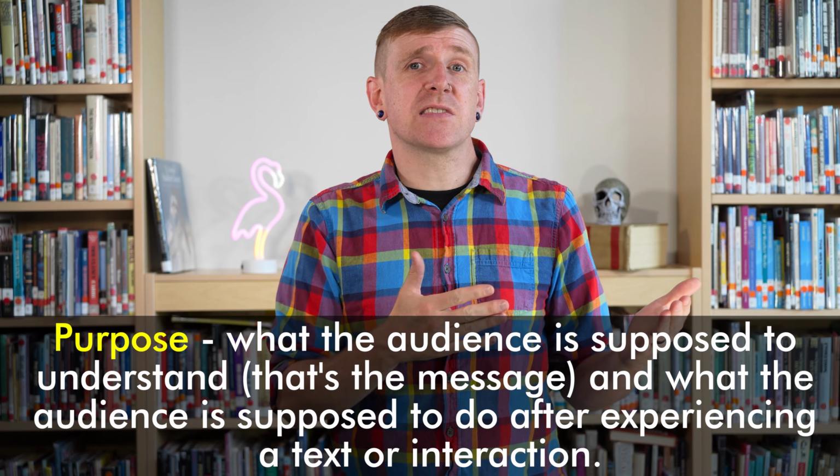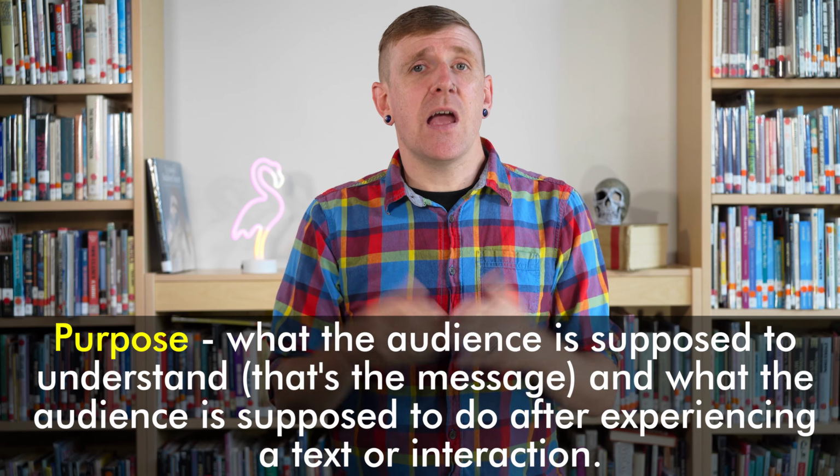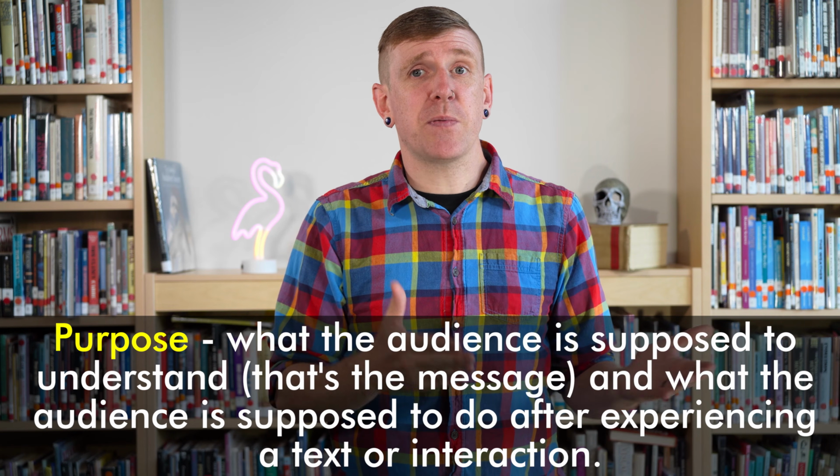As always, definitions first. Purpose is what the audience is supposed to understand, that's the message, and what the audience is supposed to do after experiencing a text or interaction. Understanding is abstract, doing something is concrete. So there we have it. It fits in with all things rhetorical.